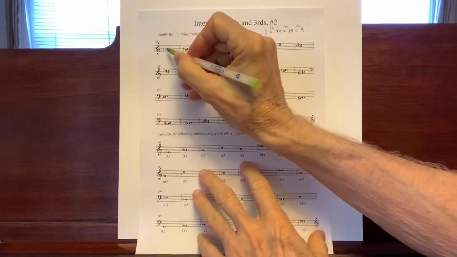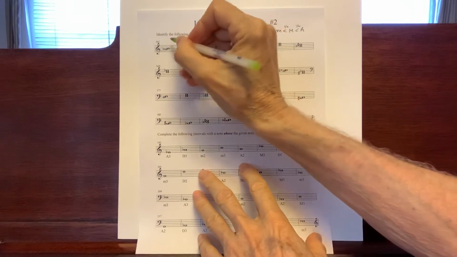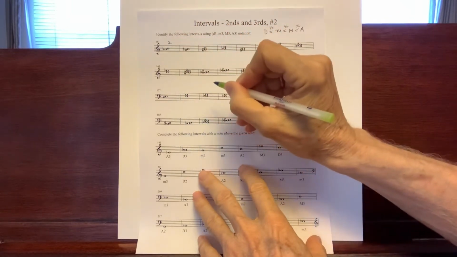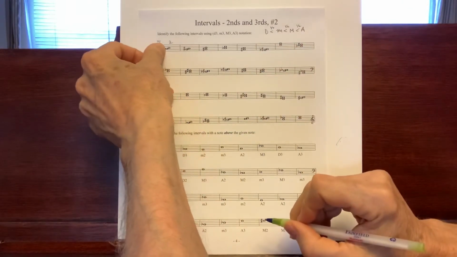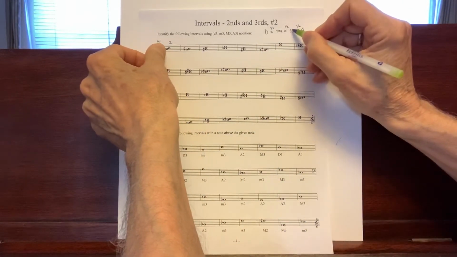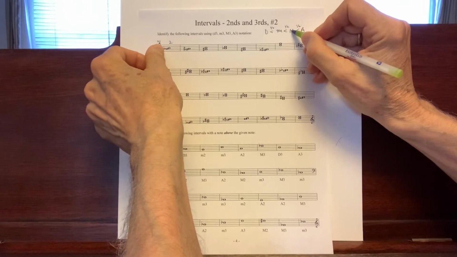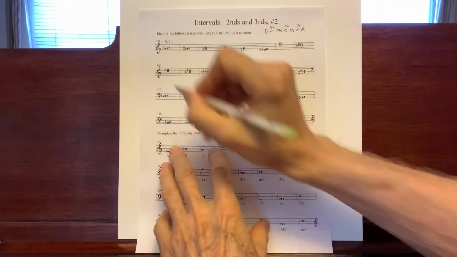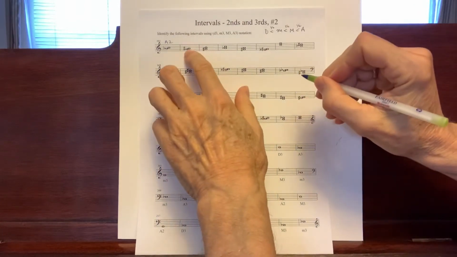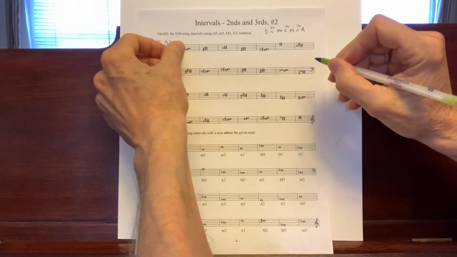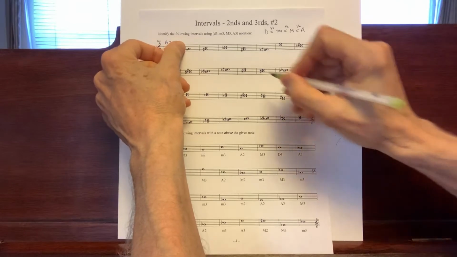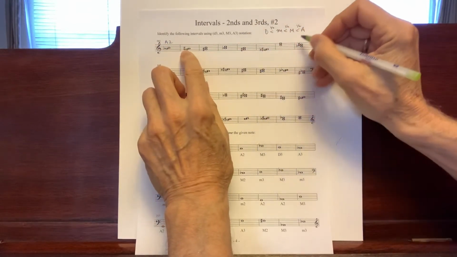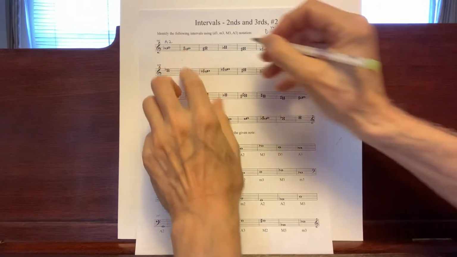We need A flat to B. Well, that's a second. And we know that A to B is major. Therefore, if I lower the A to an A flat, I make it wider and I have an augmented second. And what's G to A sharp? Well, I know the G scale, G to A is 1 to 2, so that's a major second. I raise the top note, and major becomes augmented again.